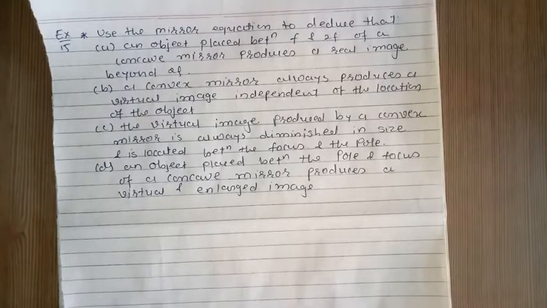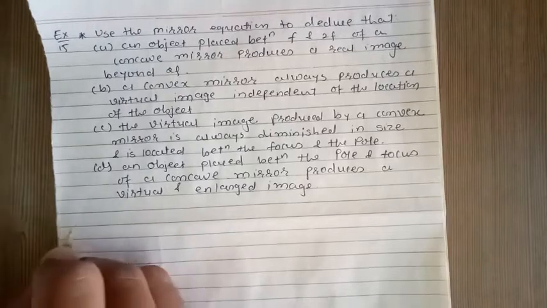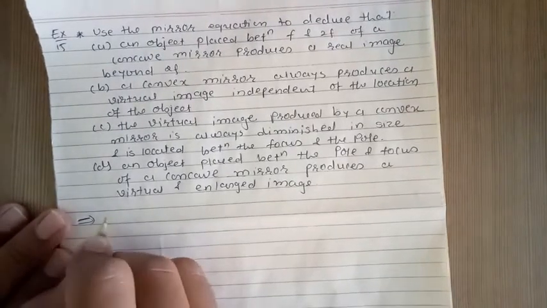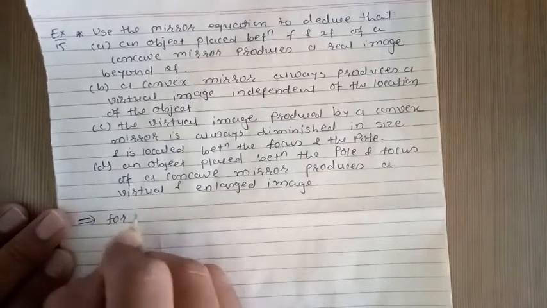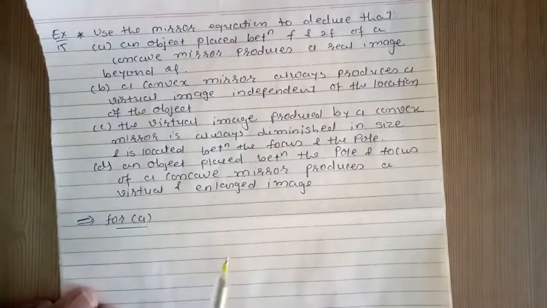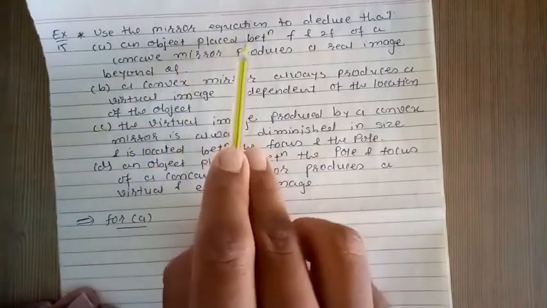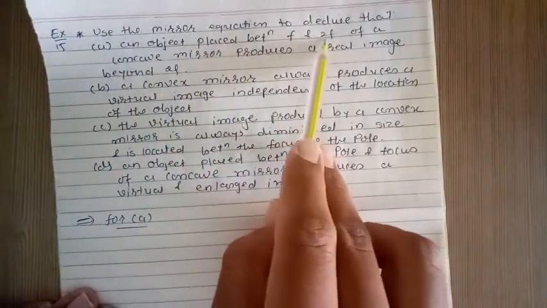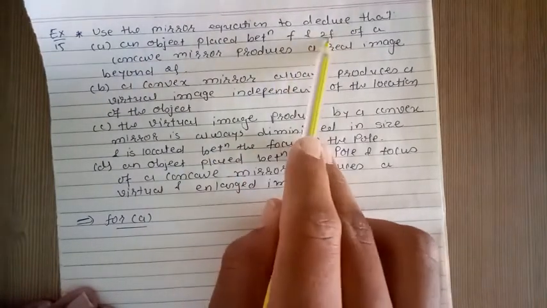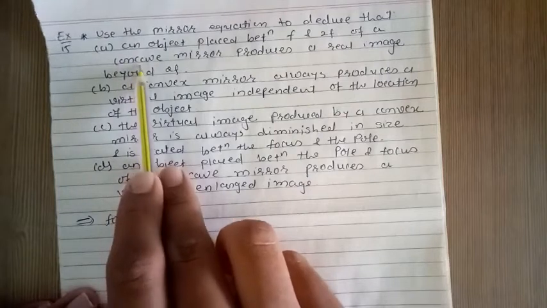Okay, now here in our first case, for A, an object is placed between f and 2f. So we have to put the object between f and 2f of a concave mirror.